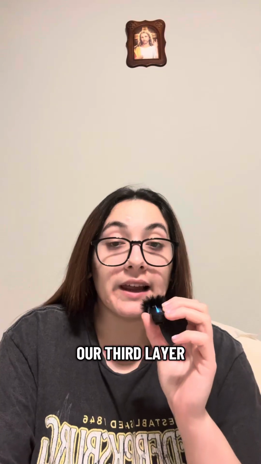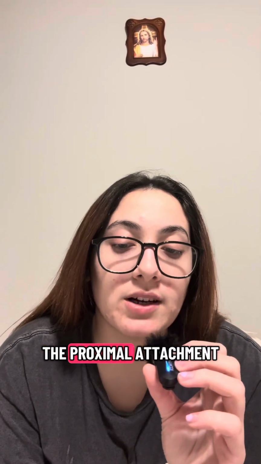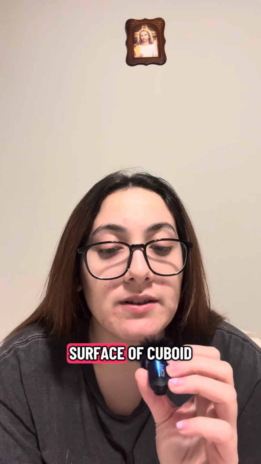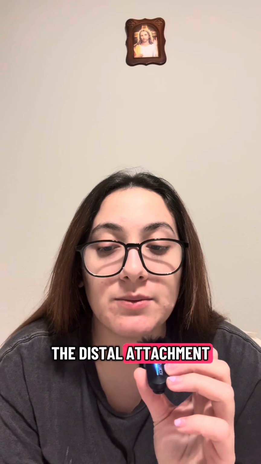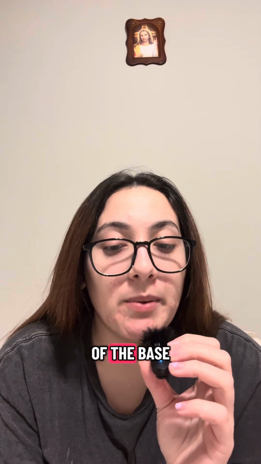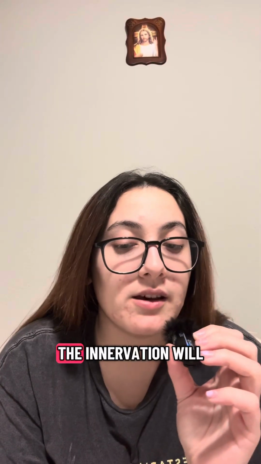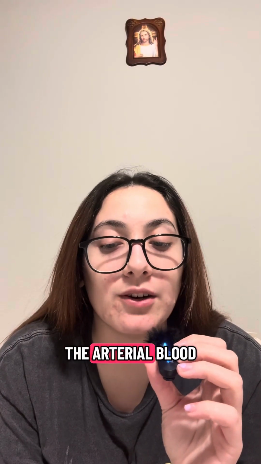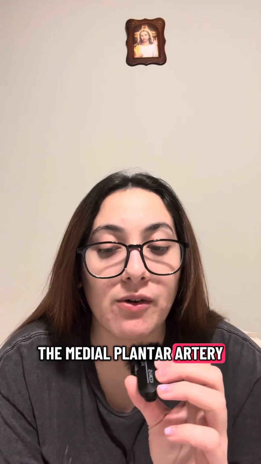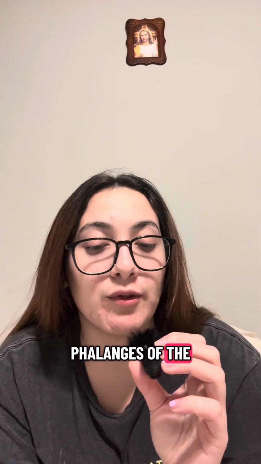Moving on to our third layer, we have the flexor hallucis brevis. The proximal attachment is the plantar surface of cuboid and lateral cuneiform. The distal attachment is both sides of the base of the proximal phalanx of the first digit. The innervation will be the medial plantar nerve, S2, S3. The arterial blood supply will be the medial plantar artery, and the action will be that it flexes proximal phalanges of the first digit.